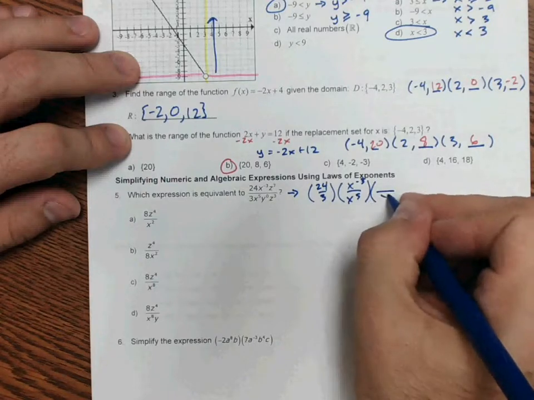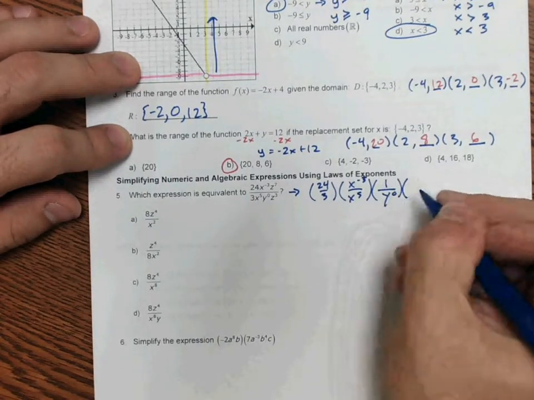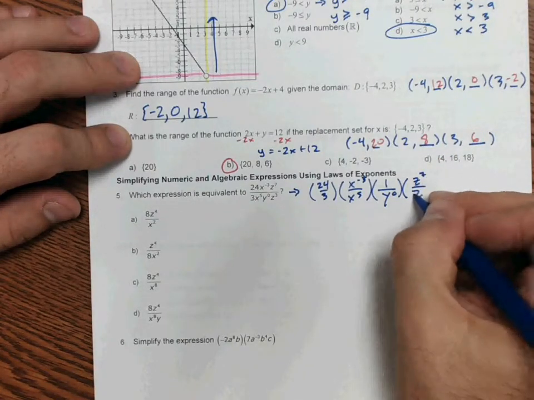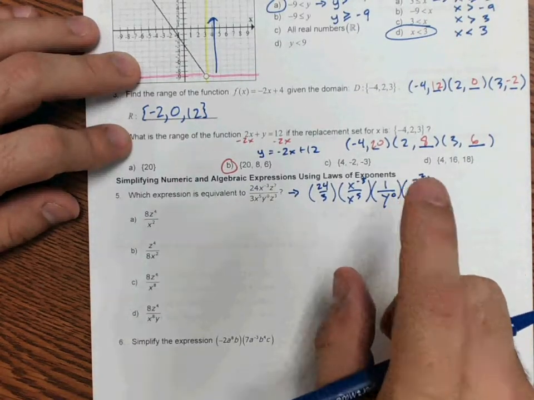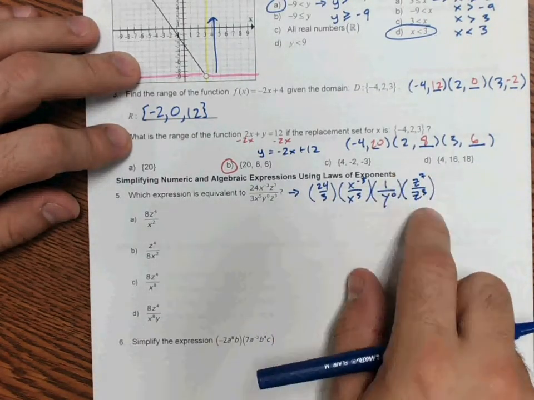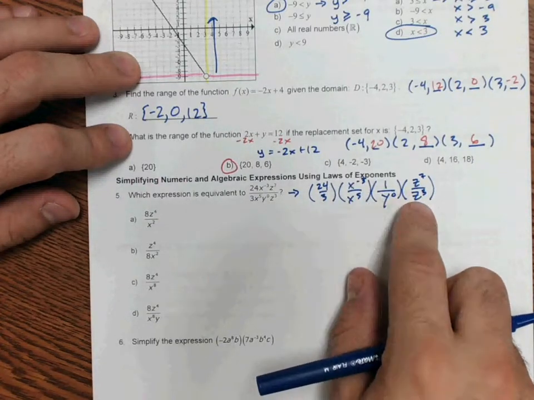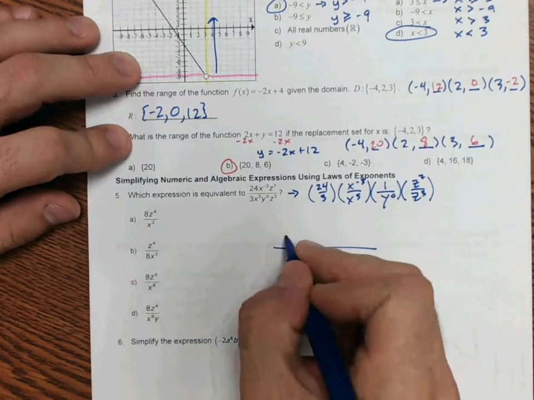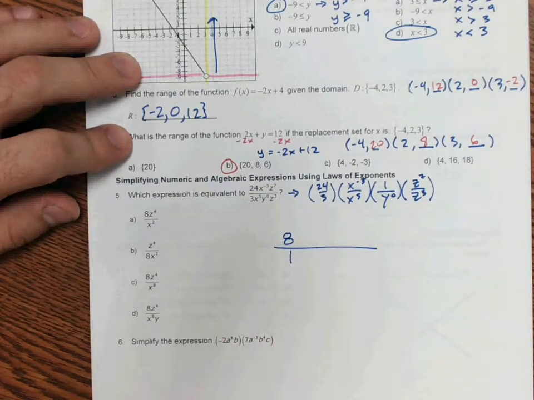We have just a y to the 0 on the bottom, which means we need a placeholder, so I'm going to put a 1 up there. And then we have z to the power of 7 over z to the power of 3. Now, as we talked about in class, the most important thing here is to go through the problem one piece at a time, and then for each part of the question that you answer, eliminate answer choices.